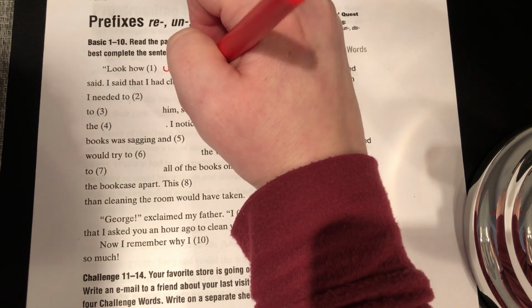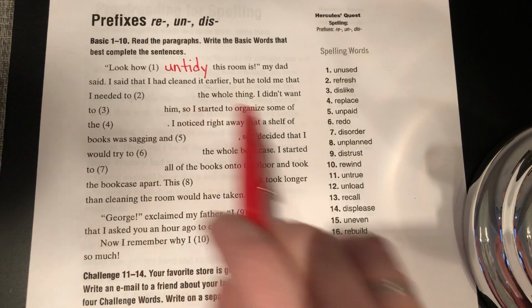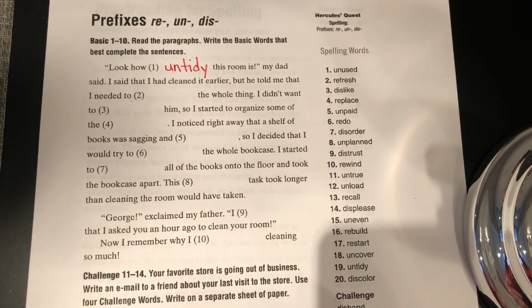So you would write it in the blank for number 1. Look how untidy this room is. Untidy, it has the prefix un, which means not, so not tidy, which would mean not clean or messy, okay? And then you would go through and put in the spelling word that would best fit in the sentence.